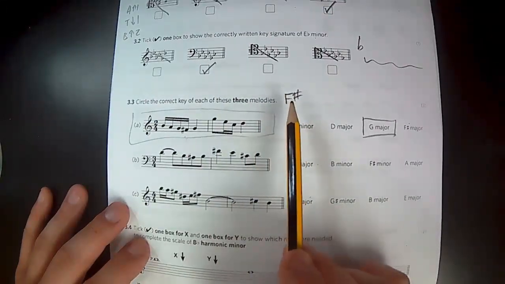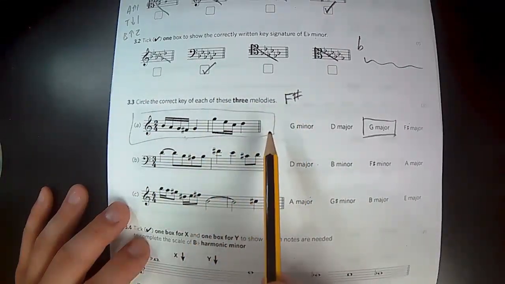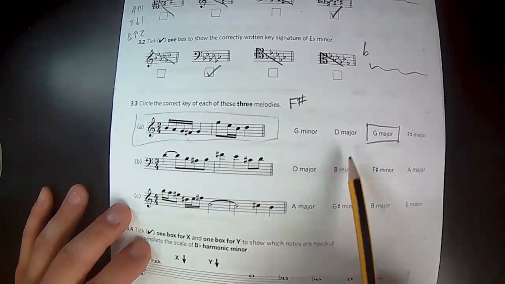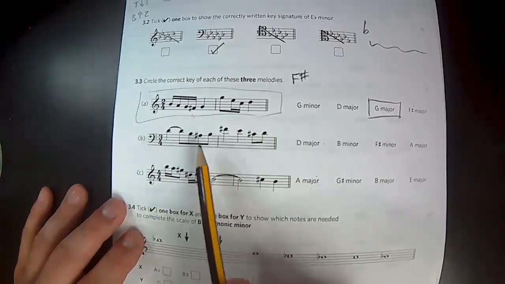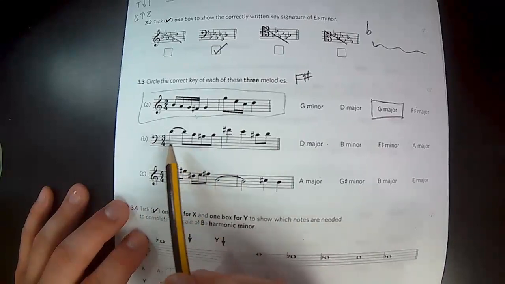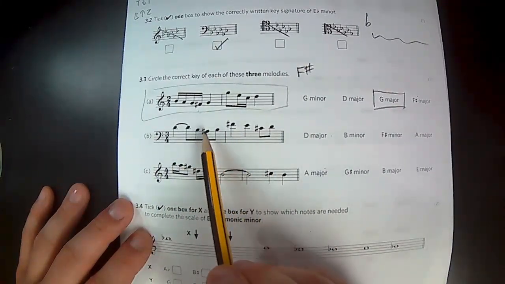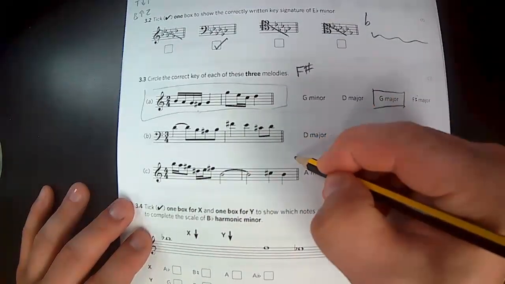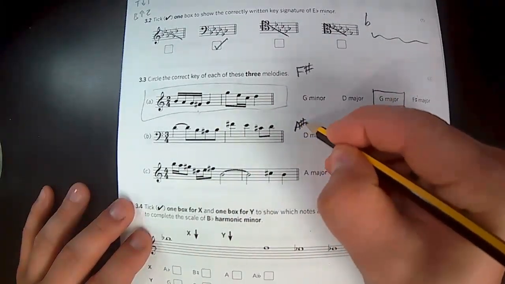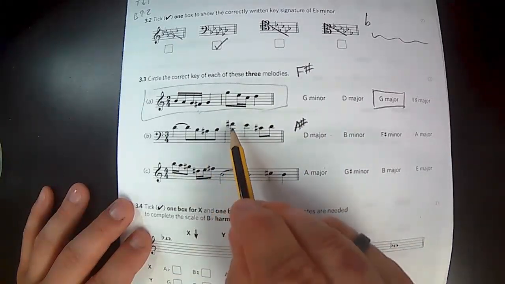Can a major key explain what's going on here? If yes, great. If no, something else is going to happen. So let's have a look at B. So what's going on here? We've got sharps, we've got A sharp, F sharp.